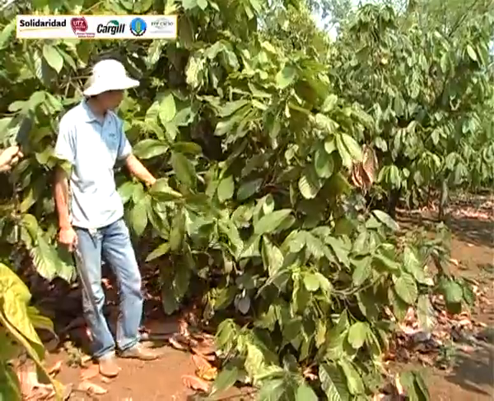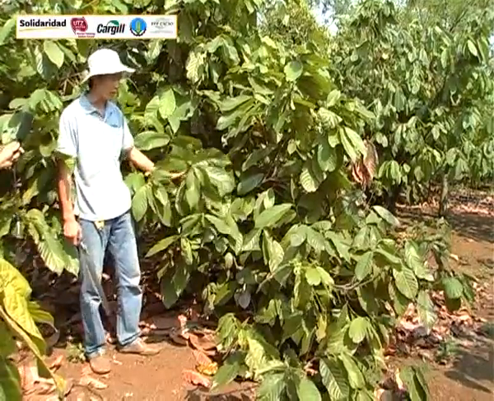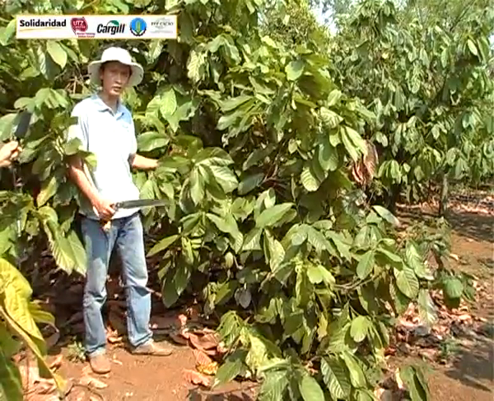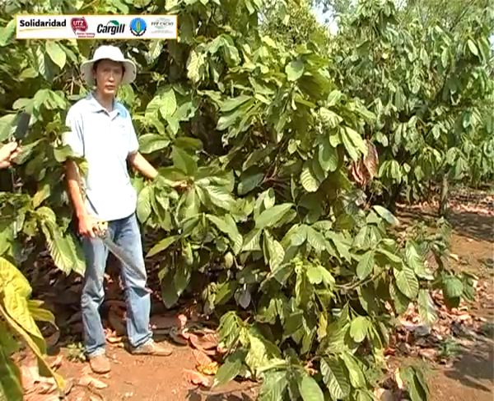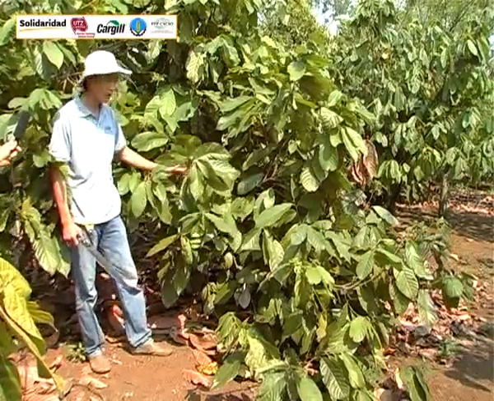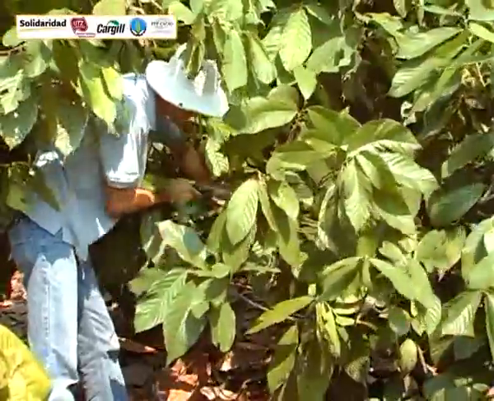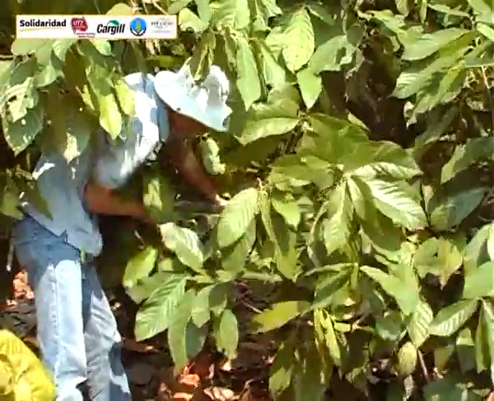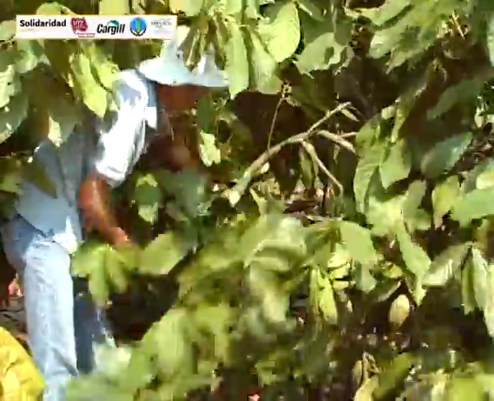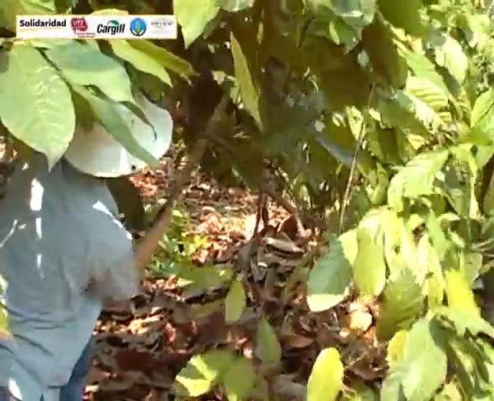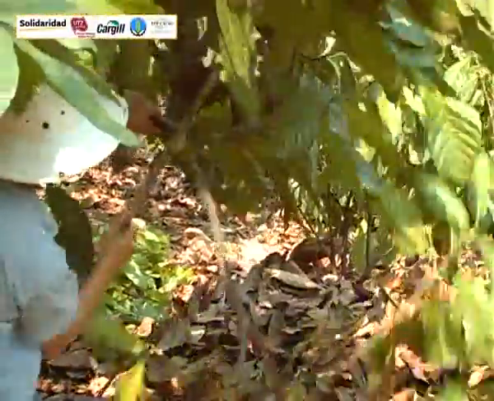Here, we have some low-hanging branches basically crawling on the ground, making it very inconvenient for plantation access and caretaking. Furthermore, during the raining season, wet soil will splash onto the branches easily, spreading black pod disease. That is why we will have to cut off all the low-hanging branches.